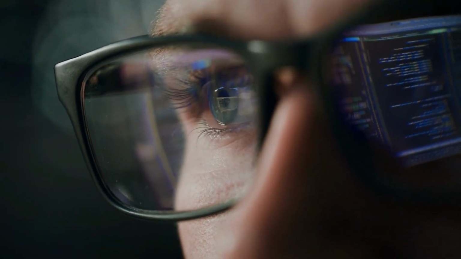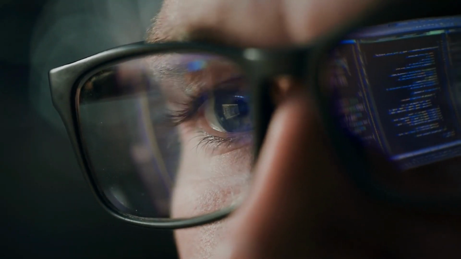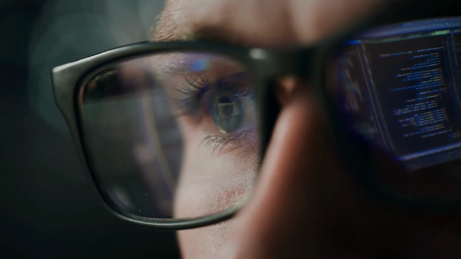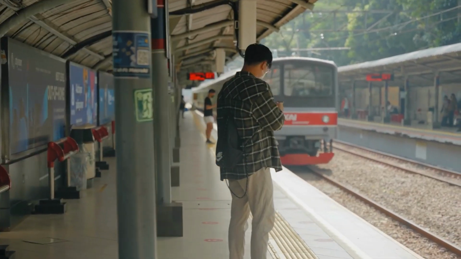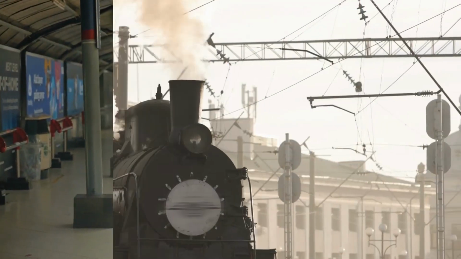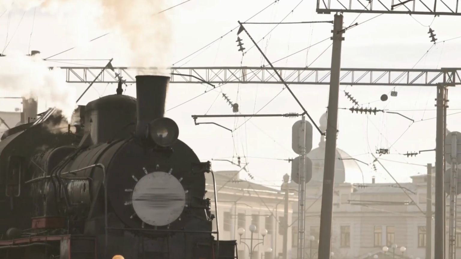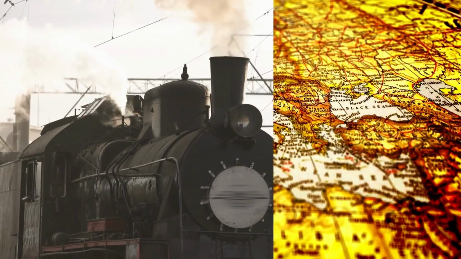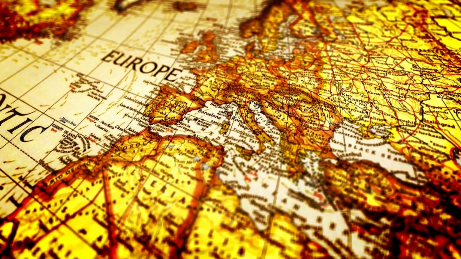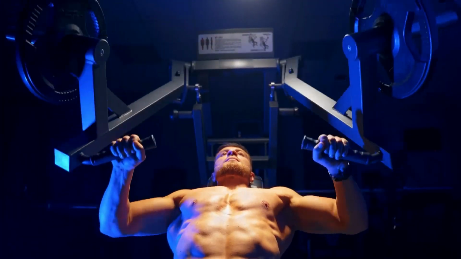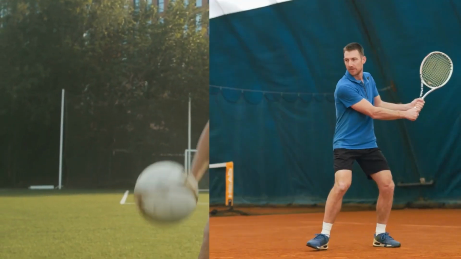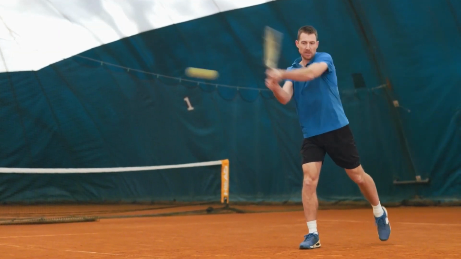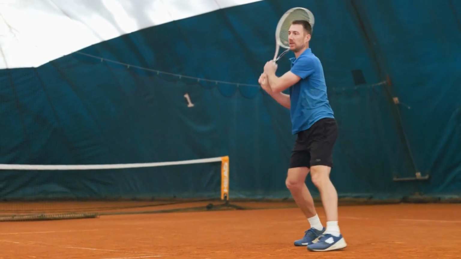When we take a look, for example, at the word train, that will have a lot of different connections depending on the context. It could have the connection to station. It could have the connection to steam engine. It could have the connection to Eurotunnel. It could have the connection to gym, weights, football, tennis, sports, running, all of these different things. But this all depends on the context that surrounds it.